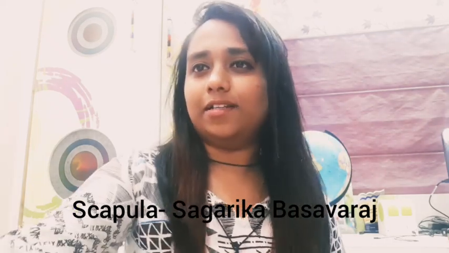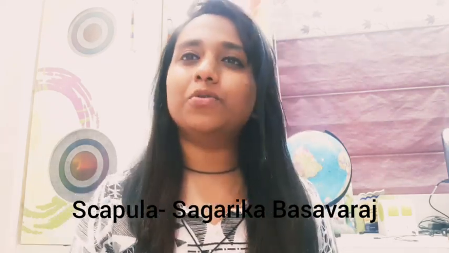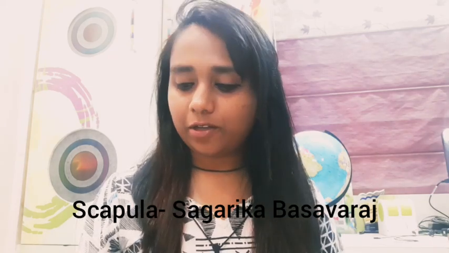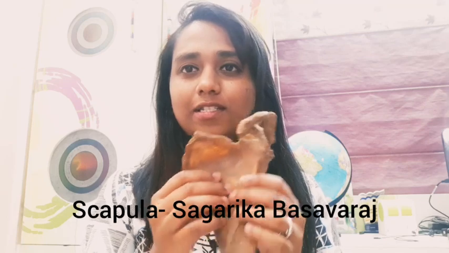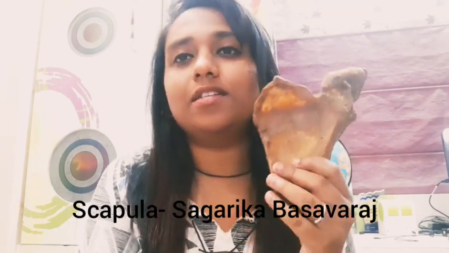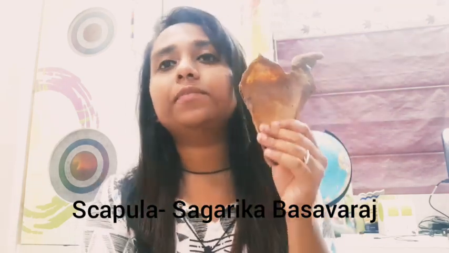Now, first I'm going to tell you how to determine the side of the scapula. So basically, this is a scapula. Now this is a left scapula, so I'm going to hold it in my left hand. And how will you know if it's left or right?